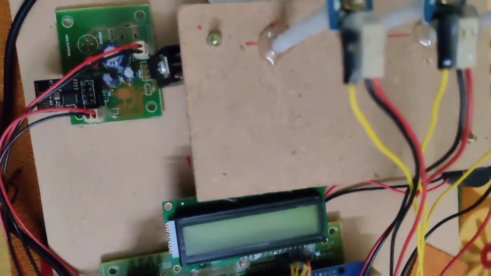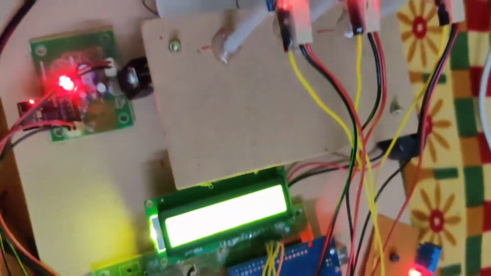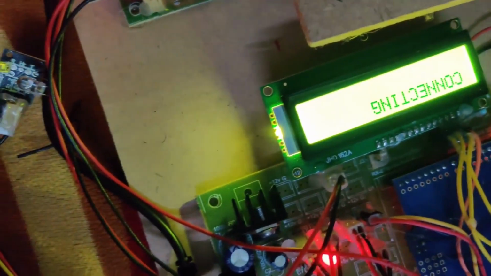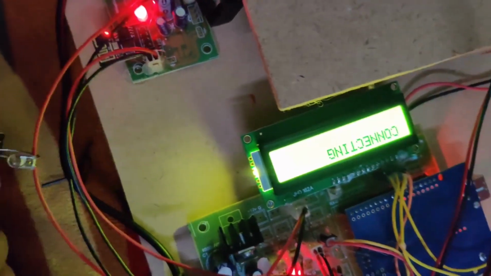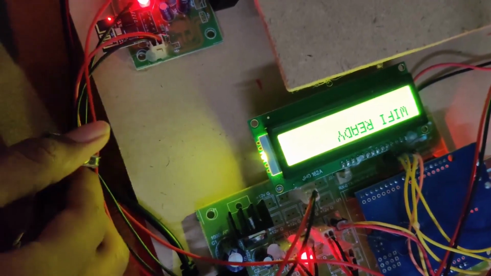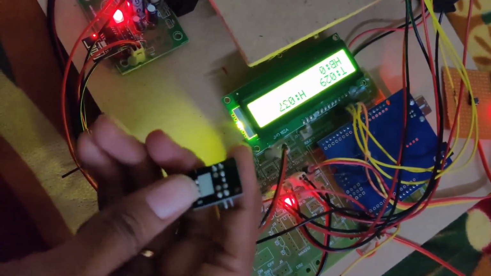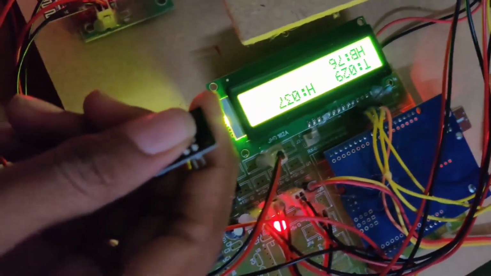Now to start the kit, initially we need to give it a power supply. As soon as it turns on, we need to give our hotspot connection to the device so that it will be Wi-Fi ready. Once the kit is Wi-Fi ready, it will show various parameters. As you can see, it shows temperature, humidity and heartbeat.